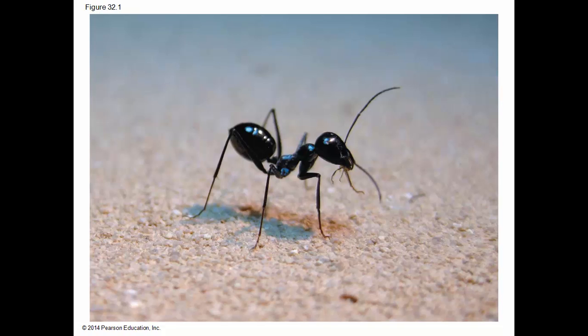This ant is a scavenger, and it will go out and find the bodies of gerbils or snakes or other insects that have died on the desert sands. The desert sands in this region can get in excess of 140 degrees Fahrenheit.